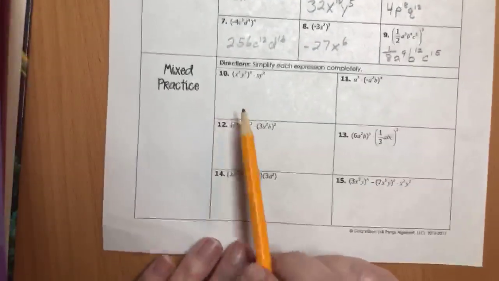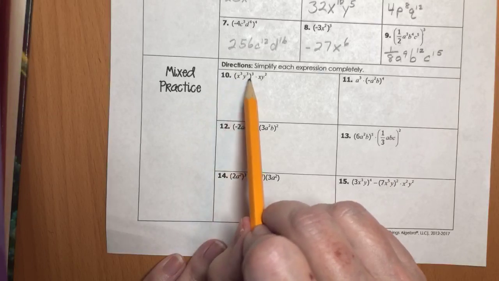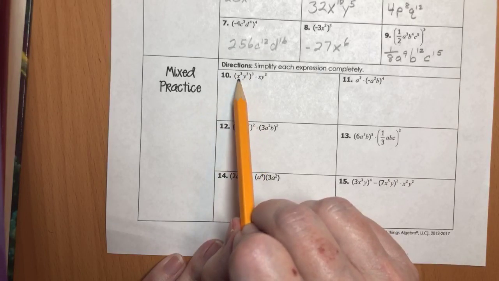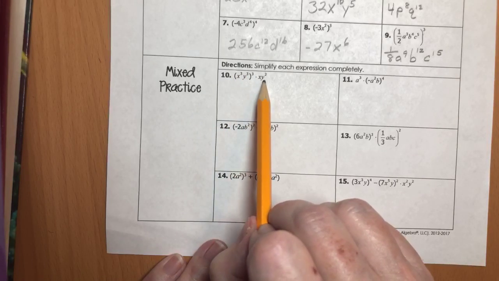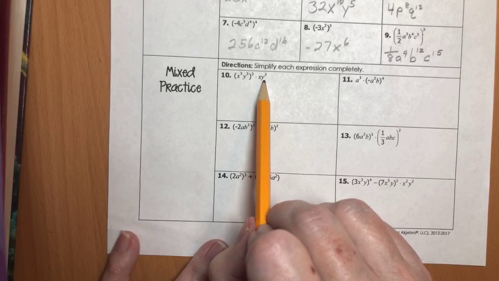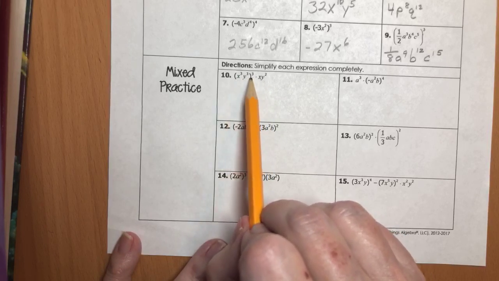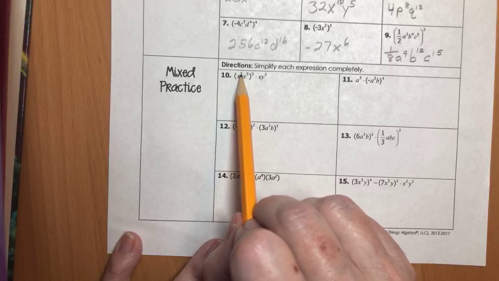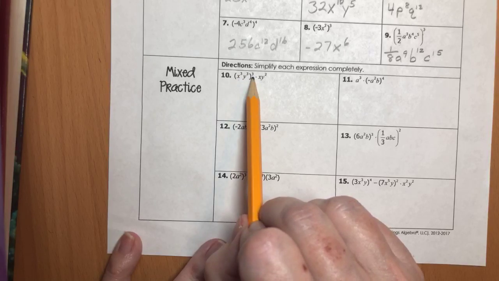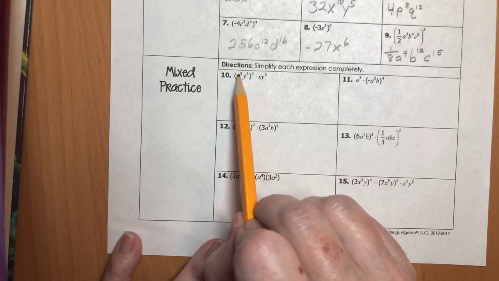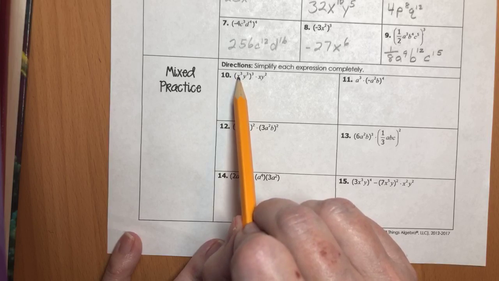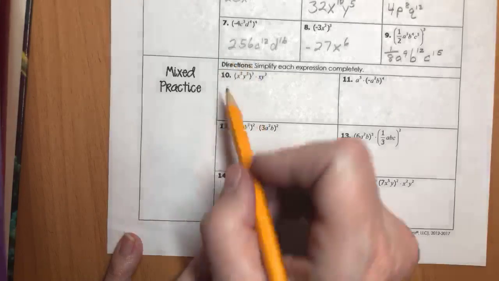Okay, so first thing here. If we look at this first one, we're raising 2 powers, okay? And then on the other side, we're just multiplying. So let's just start with the raising of a power. So we have an x to the third, but on the outside, we have a power of 3. So what are we gonna do here? Did you say multiply? Okay, good.